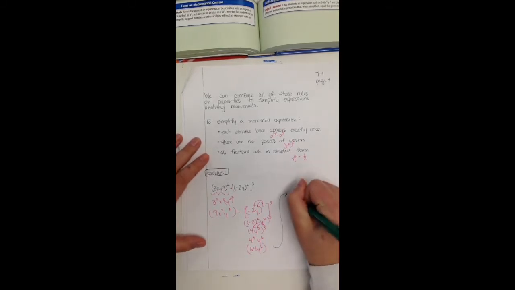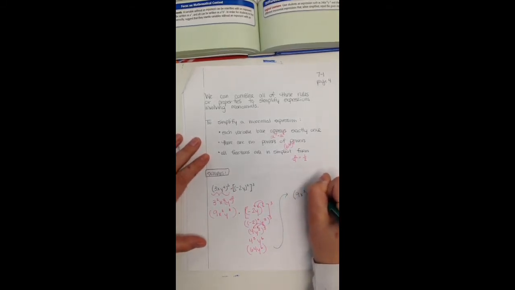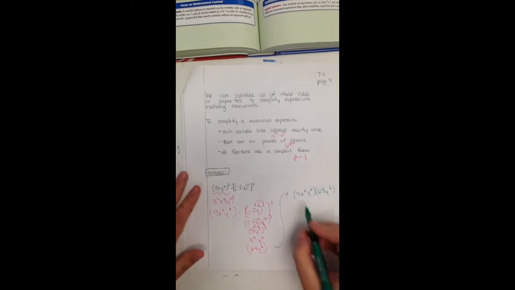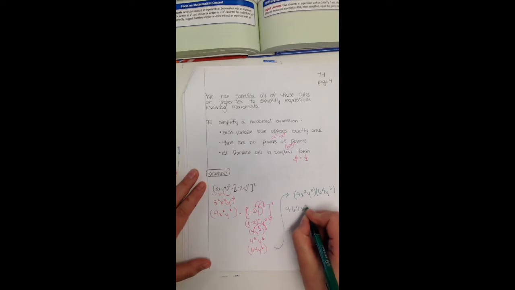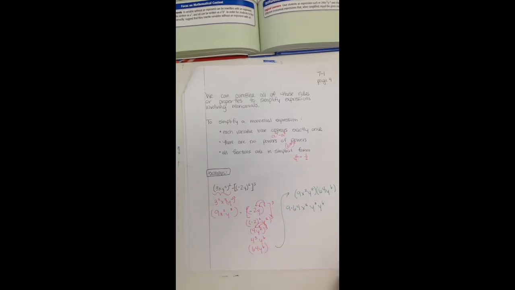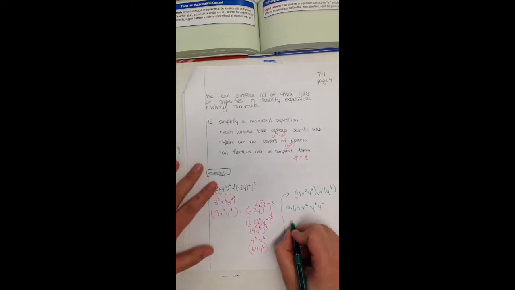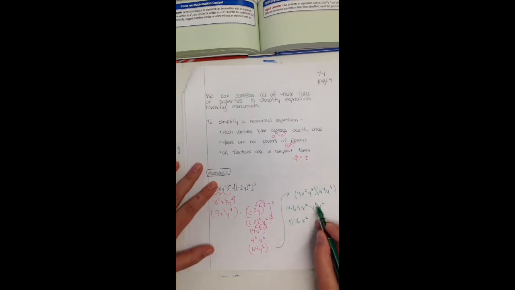So I have my 2 pieces. I'm going to come over here and finish it. I have 9x squared y to the 8th times 64 y to the 6th power. And I'm going to rewrite them. Remember how we did it on the first page. I'm going to bring the 9 times 64 out front. 9 times 64 is 576. I'm going to bring the x squared down here. X squared is by itself, so it's finished. Then I have y to the 8th times y to the 6th. And remember, if they have the same base, I just add their exponents. So y to the 14th.